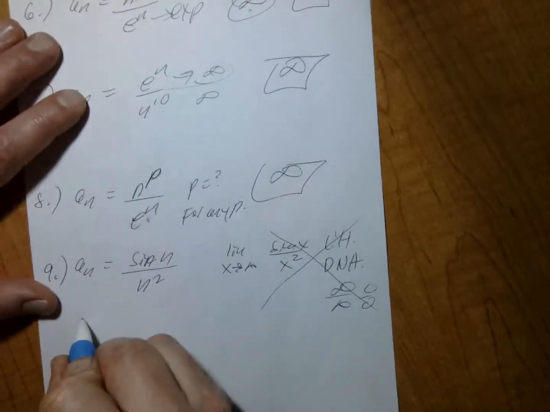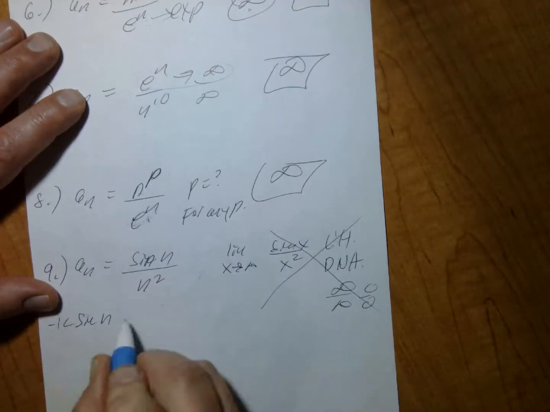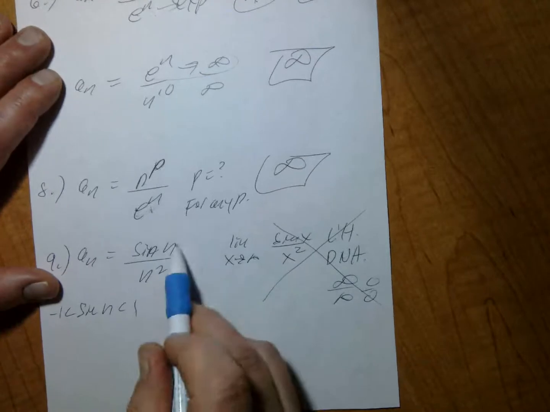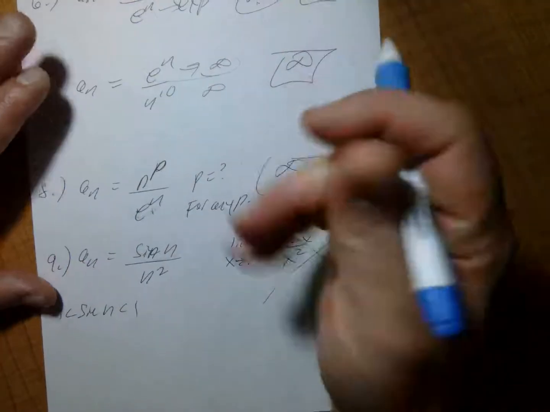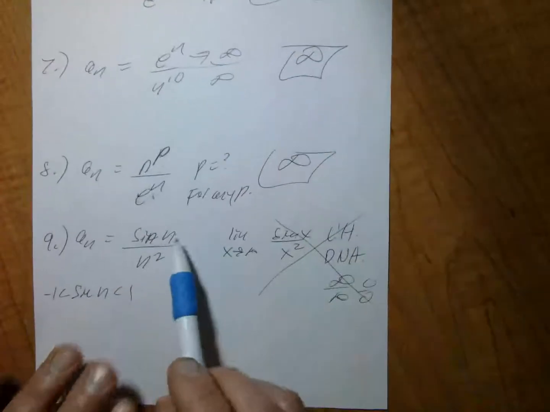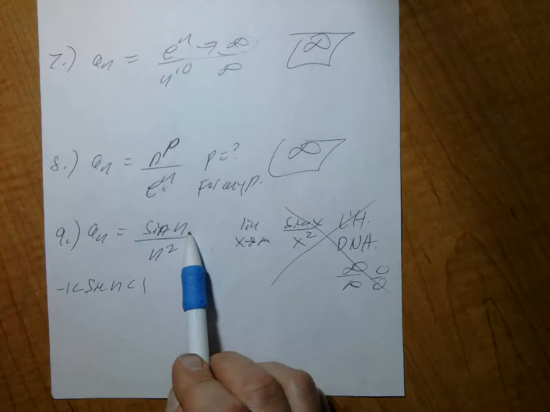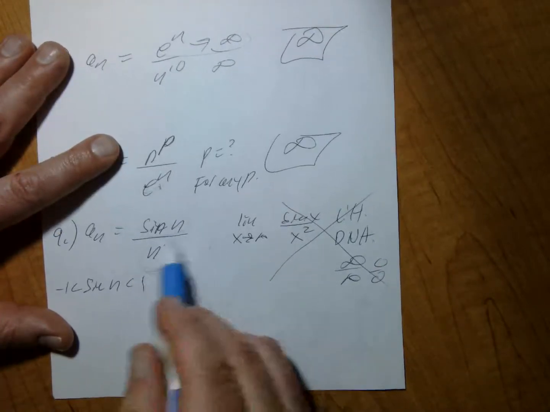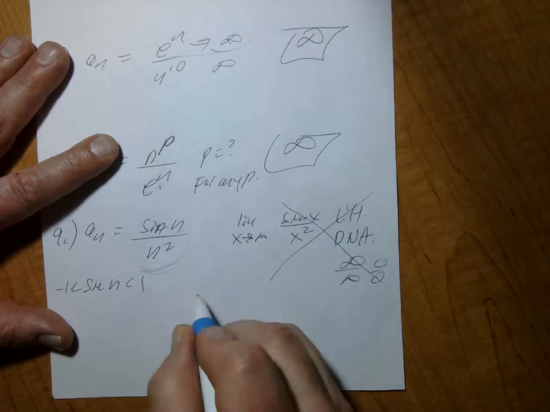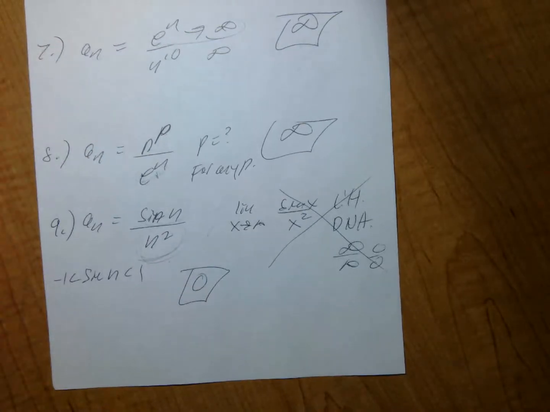Think about this. The whole point is sine of n, no matter what you do, is always going to be trapped between -1 and 1. So the biggest the top could ever hope to be is 1, right? So yes, this is not a constant, it's changing, but it's never going to be above 1. So if it's never going to be above 1, the bottom is going to take over, and if the bottom takes over, it would indeed go to 0, right? This is one of those you just got to think about it.